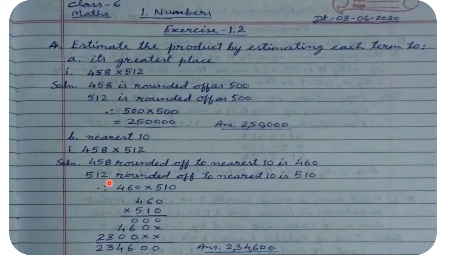Then 512 rounded off to the nearest 10 will be 510. It will remain 510. Why? Because when you are rounding off to the nearest tens, you see the ones place is less than 5, so the tens place digit will remain the same, so it will be 510.